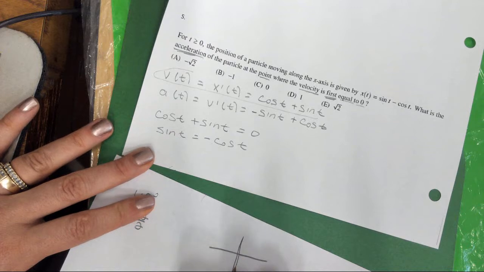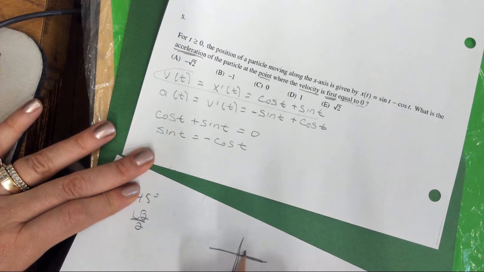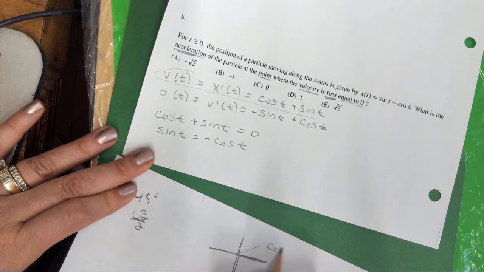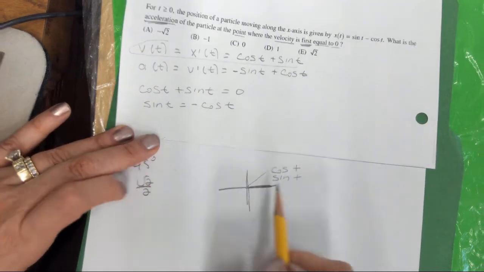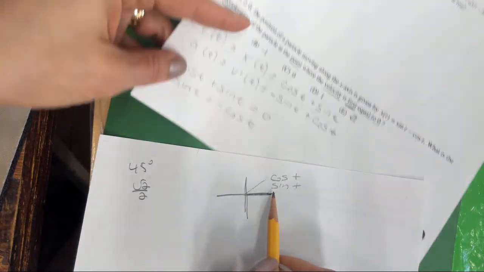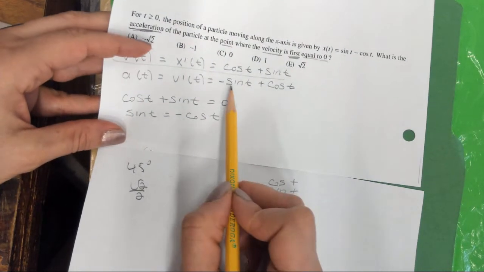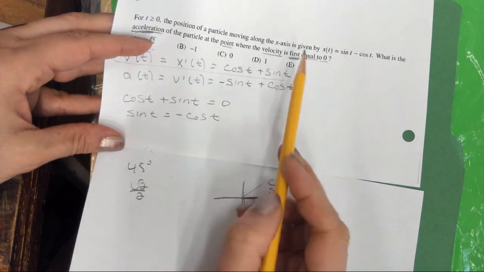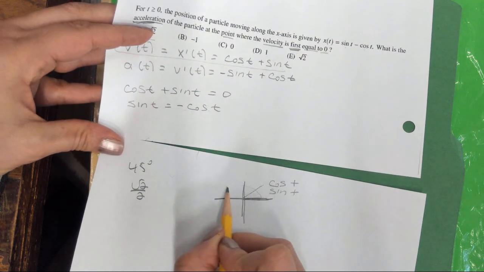So 45 degrees, we always start here, 3 o'clock position, 45 degrees in the first quadrant, but cosine is positive and sine is positive. This is up here. In the first quadrant, cosine and sine are both positive. I need to know where they're opposite signs and where this first happens. So I have to travel a little longer, go to the second quadrant.